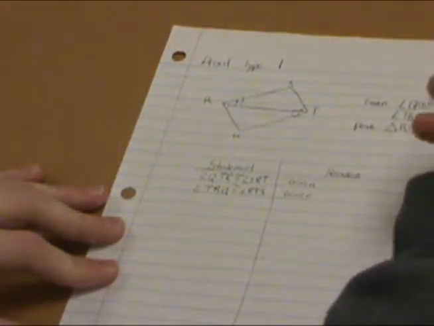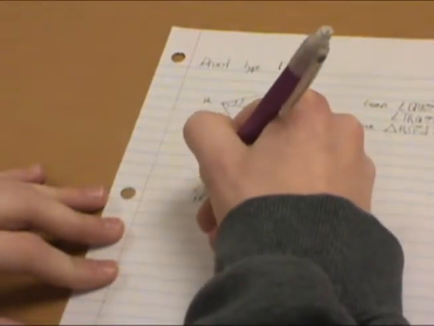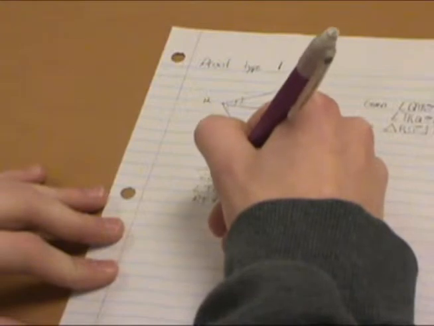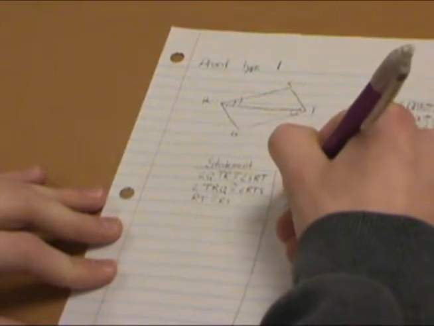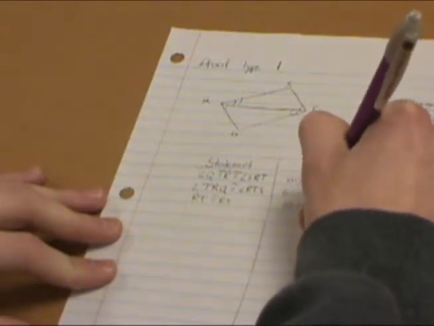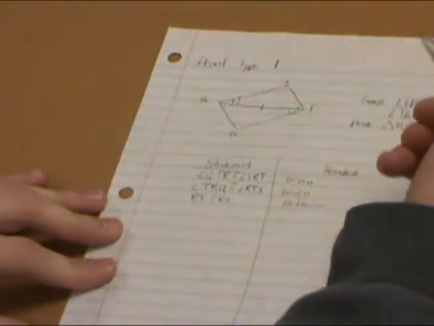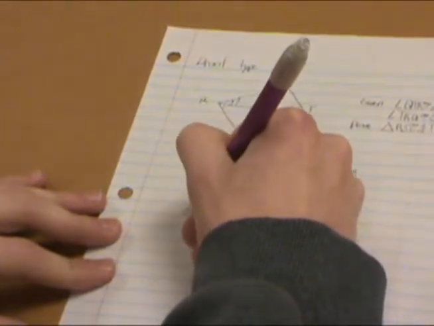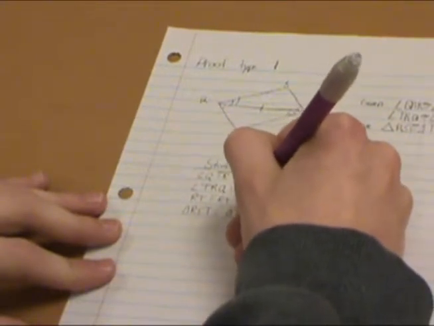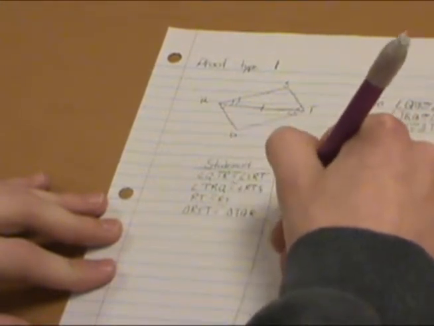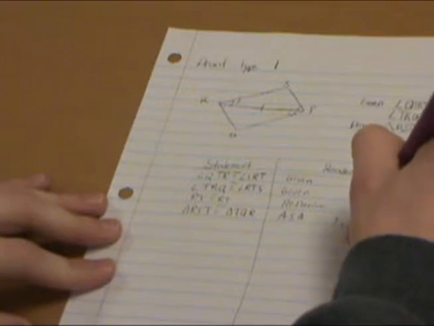So next we want to look at our line segment RT, which is of course congruent to itself. So RT is congruent to RT because it's reflexive. So we have an angle, a side, and an angle. So our triangle RST is congruent to triangle TQR because of angle, side, angle, using lines 1, 2, and 3 from above.